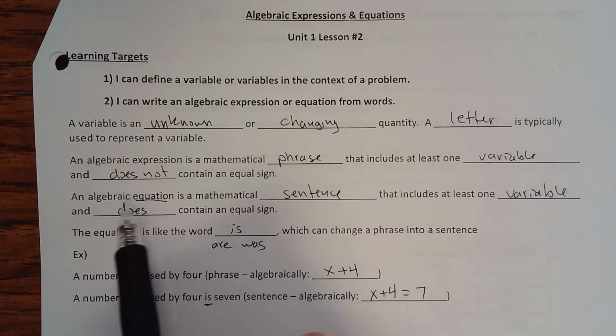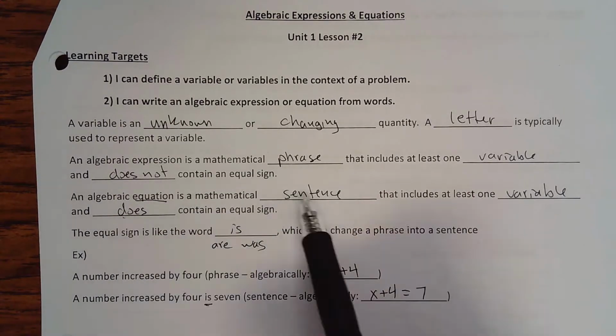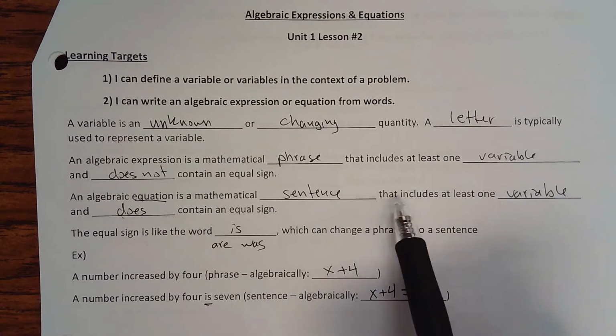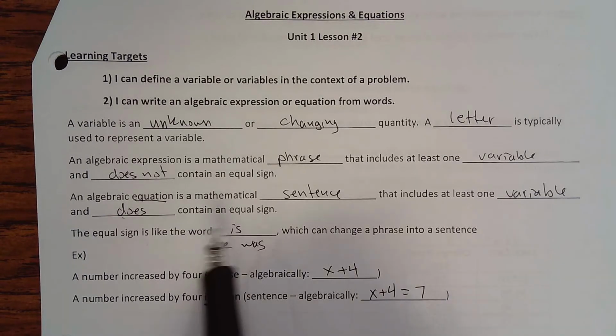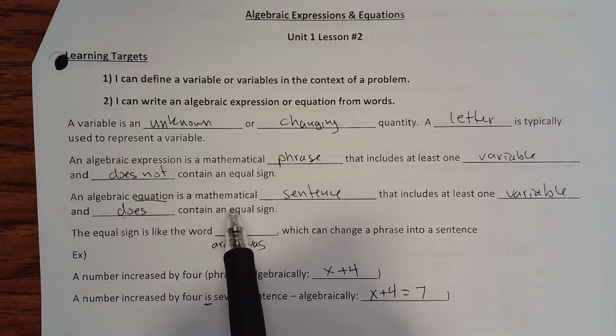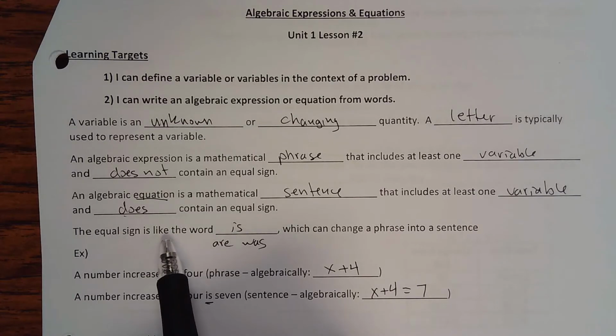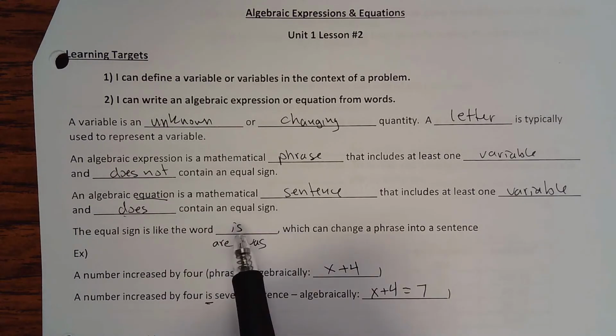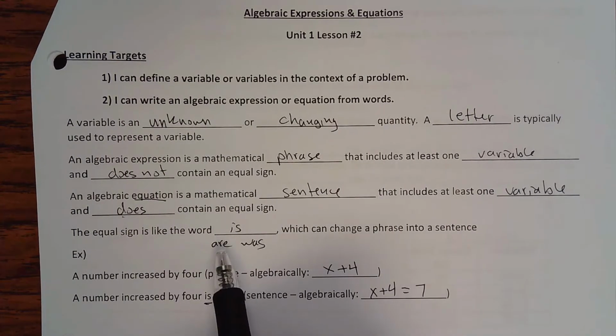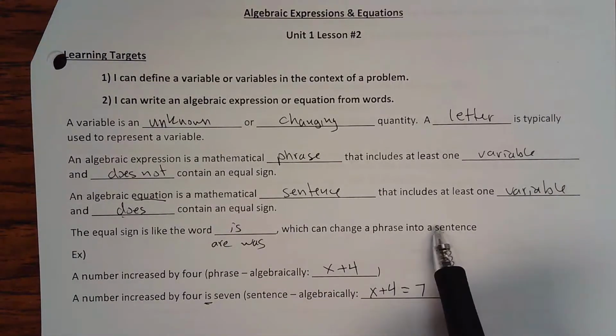complete sentence. An algebraic equation is a mathematical sentence that includes at least one variable and does have an equal sign. So it has the whole thing. In English, you think it has the beginning, the end, a period, everything. The equal sign is typically there when you see the word is. Sometimes they'll say are or was, but is can change a phrase into a sentence.